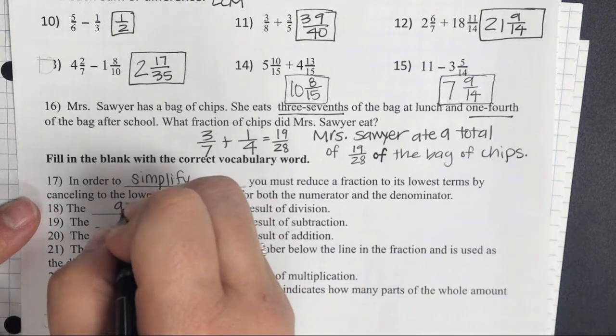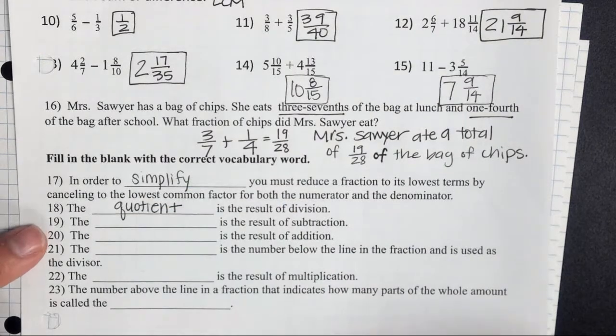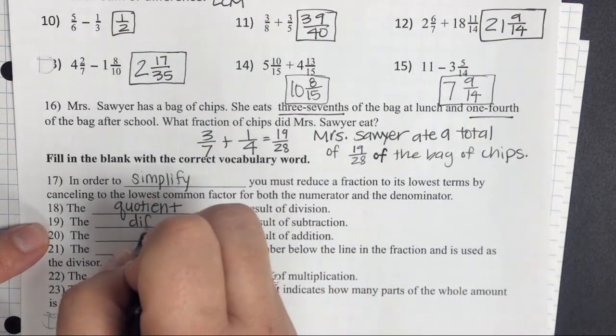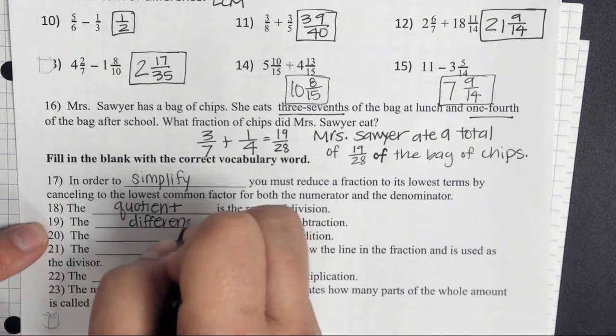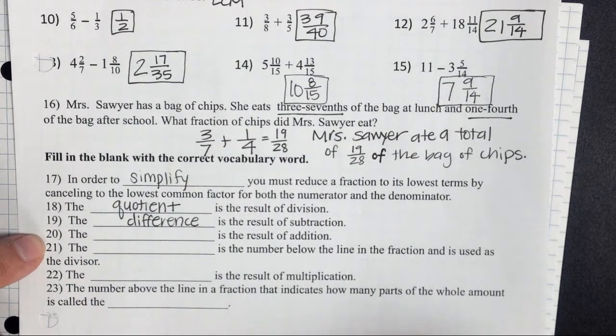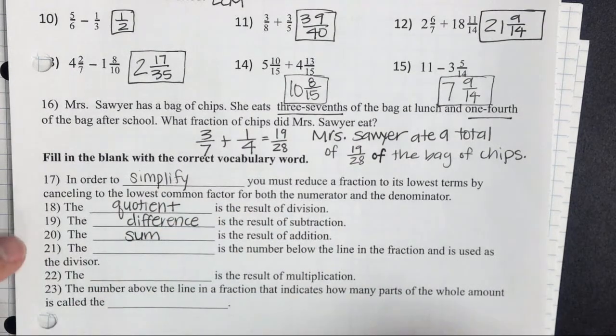Quotient. Very good. The blank is the result of subtraction. Difference. The blank is the result of addition.